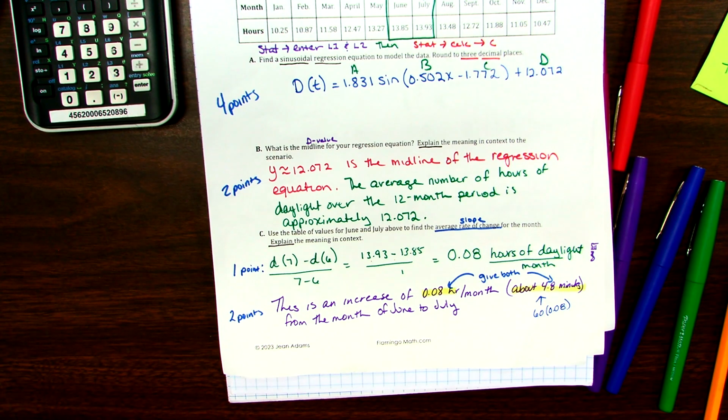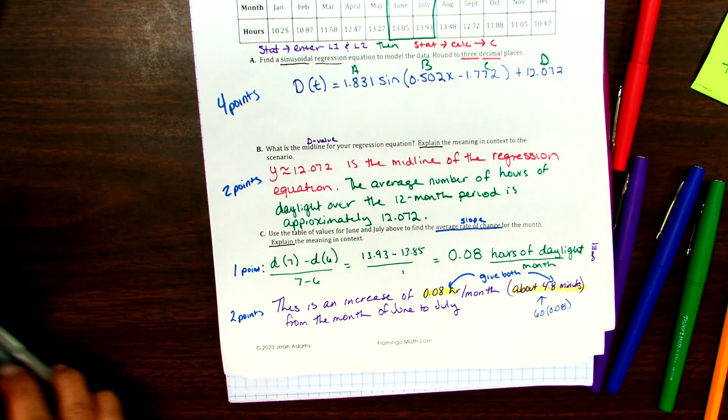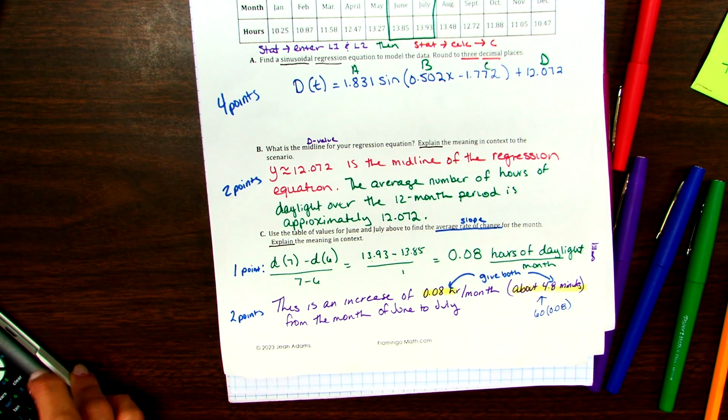So, guys, that's the test. All right. A lot of old material too. Knowing how to put it in your calculator. Hopefully, you did those with me, or at least you understand how to do them.